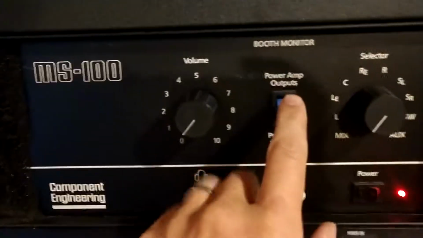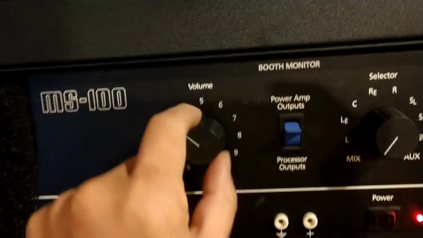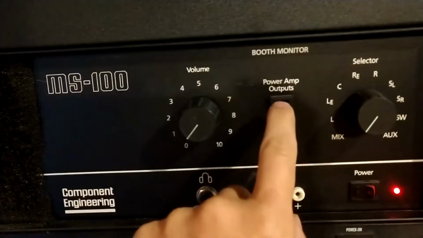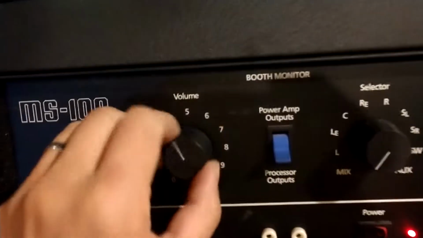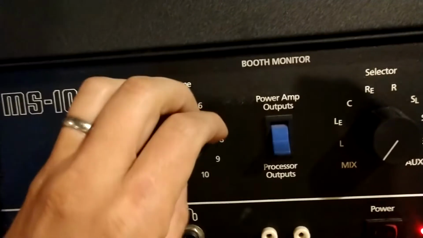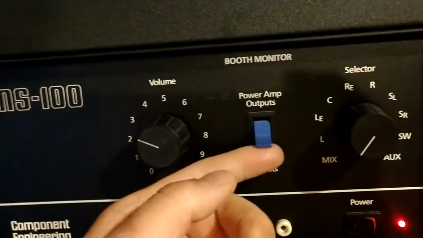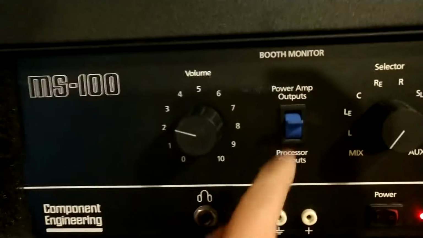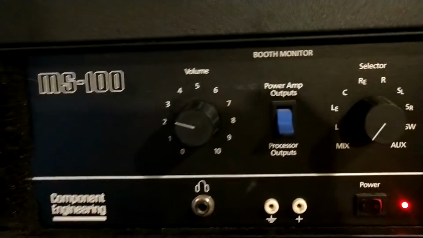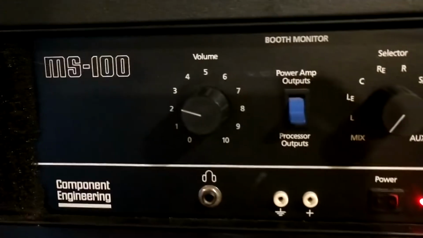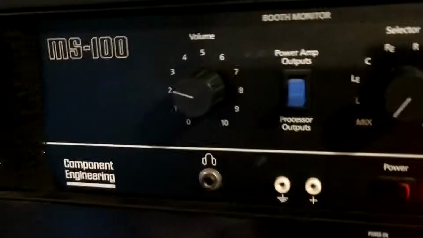Now for troubleshooting, this little switch here helps quite a bit because we can listen to what's coming out of the amps, or we can listen to what's coming from the processor to the amps. When it's on process, you'll have turned it up quite a bit because it's not amplified. But if you are not hearing anything on the amp output, but you are hearing something on the processor output, the problem lies somewhere in between the processor and the amps, either the amp itself or the wiring in between.